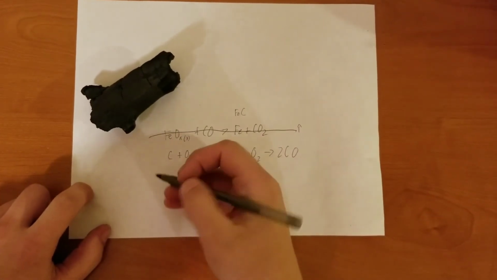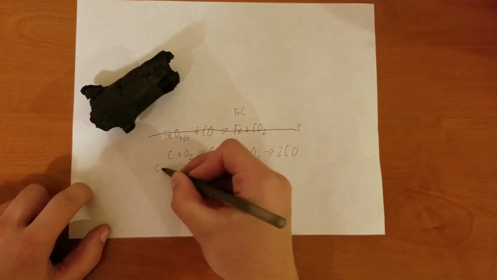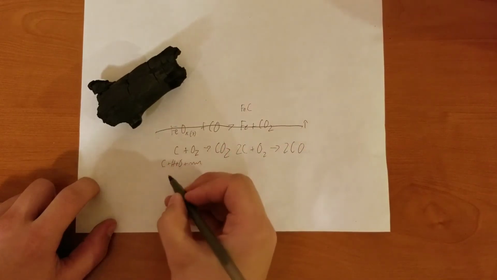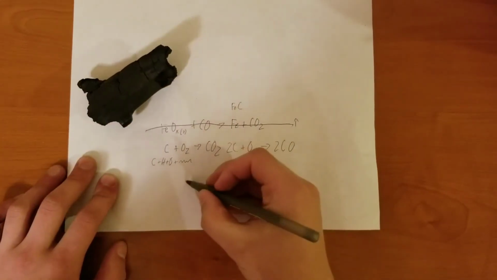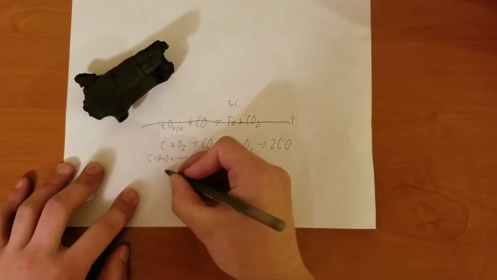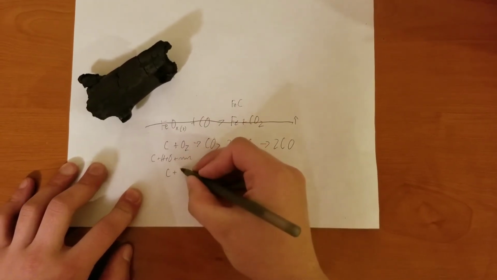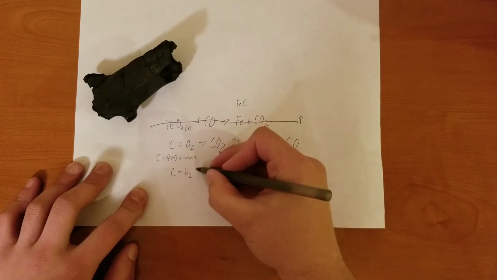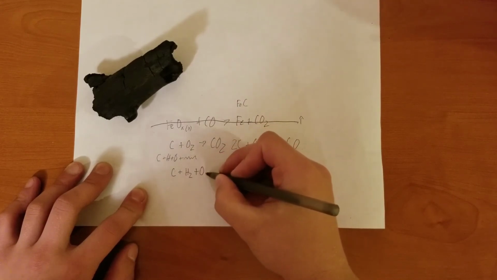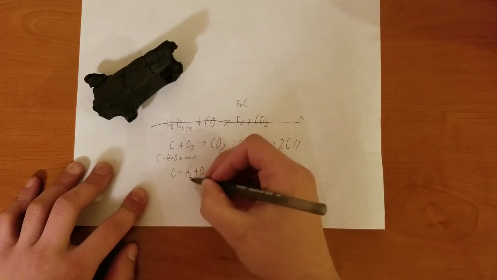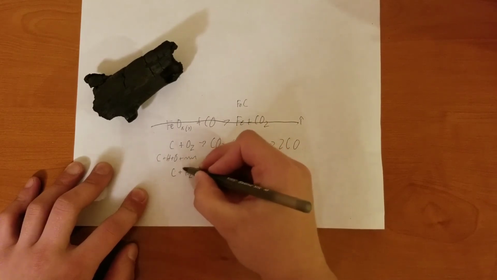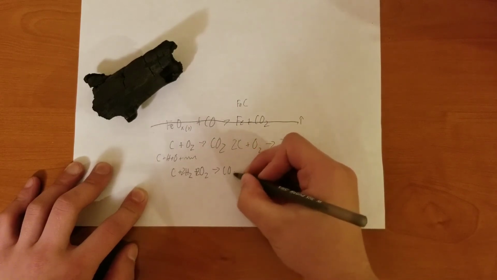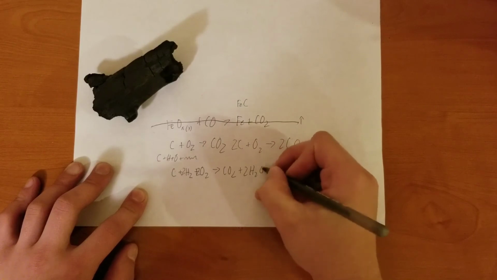However, wood is not just carbon. It's carbon plus hydrogen plus oxygen plus yada yada yada. This hydrogen's a problem, because when you burn something that has carbon and hydrogen, you get carbon plus 2 H2 plus O2. I know these don't add up, but you know what? There we go. And then you get CO2 plus 2 H2O.